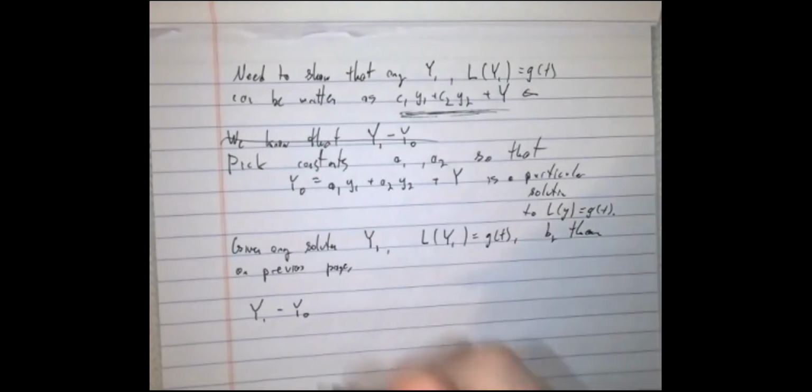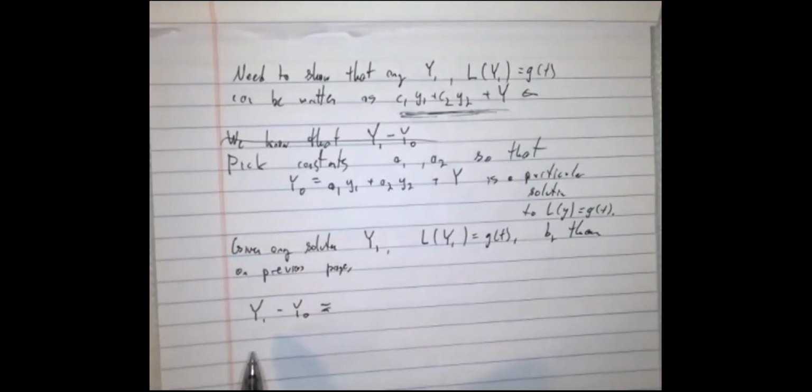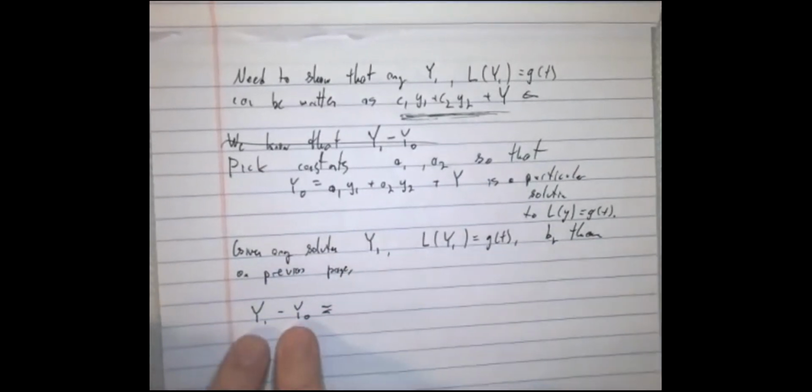G of t? Not quite G of t. These are two solutions to the non-homogeneous differential equation.